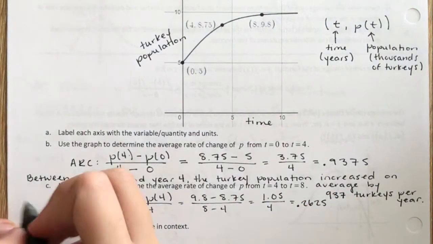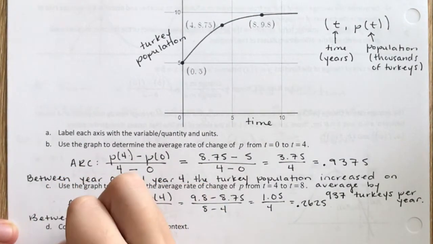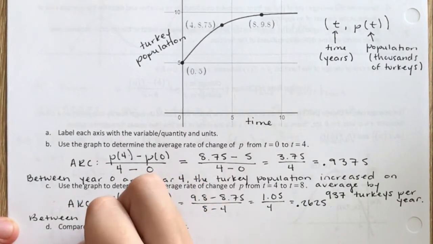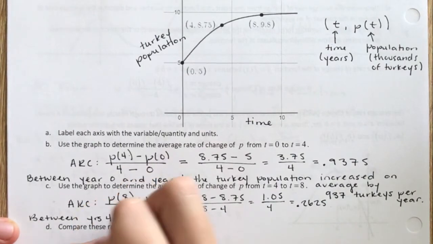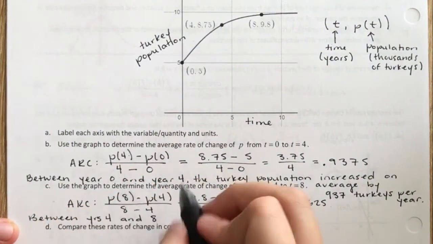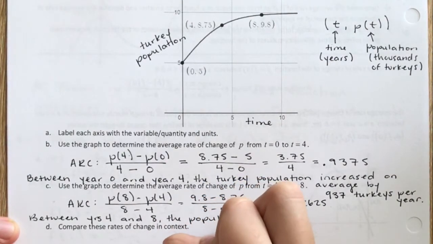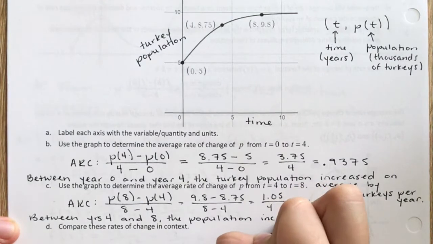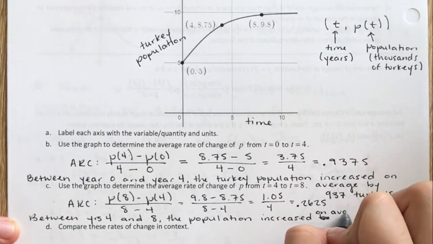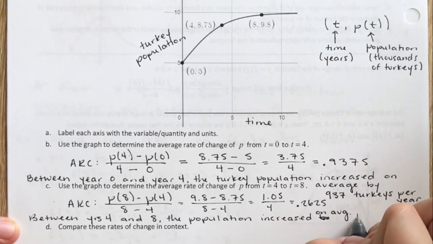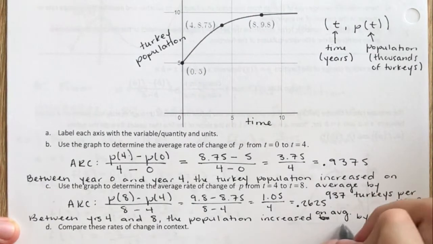What does this mean? Well, this means that between years 4 and 8, I'm going to shorten a couple of words here to save space, the population increased, on average, I'm going to abbreviate average, by 262 turkeys per year.